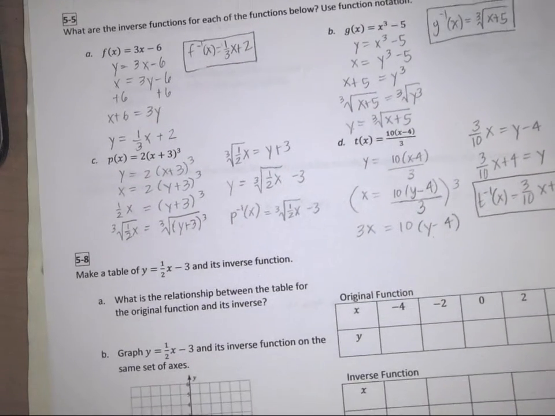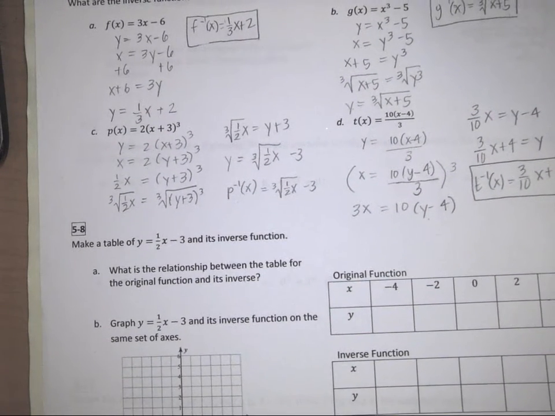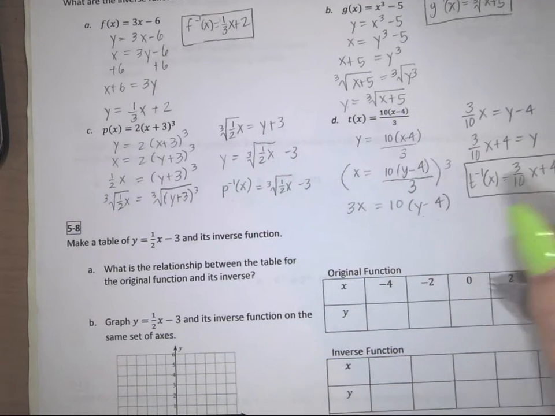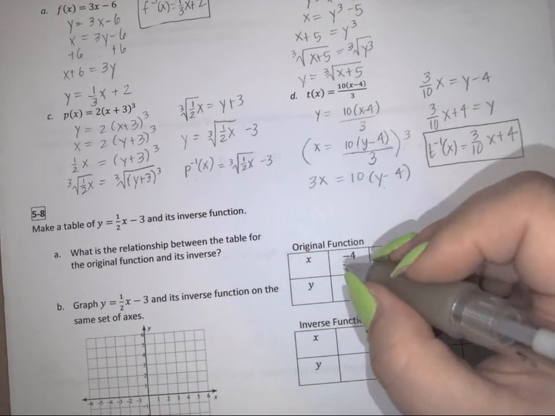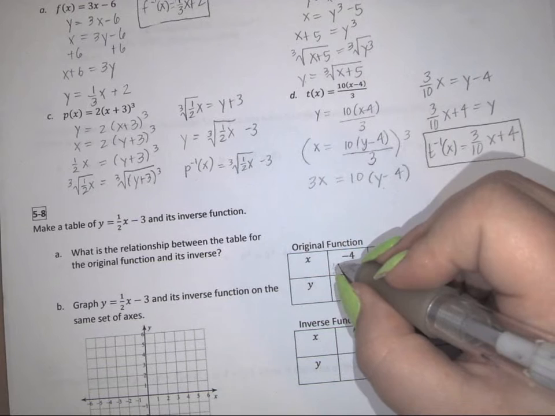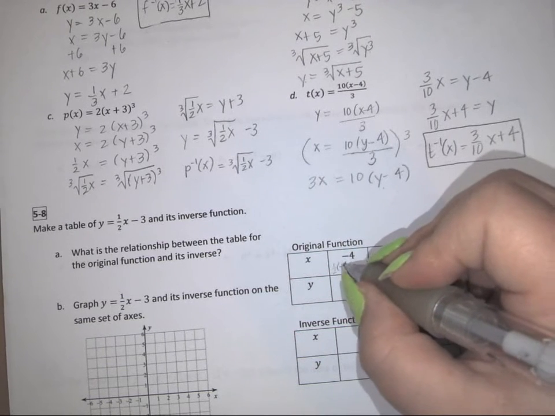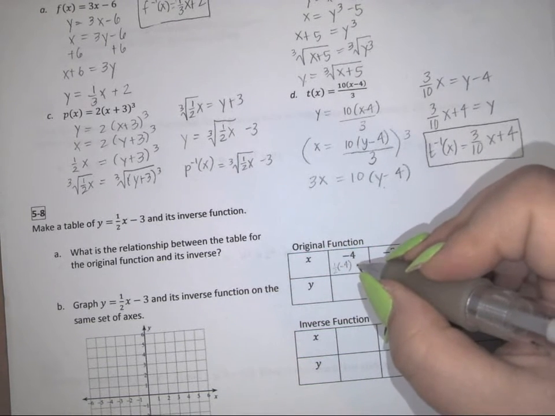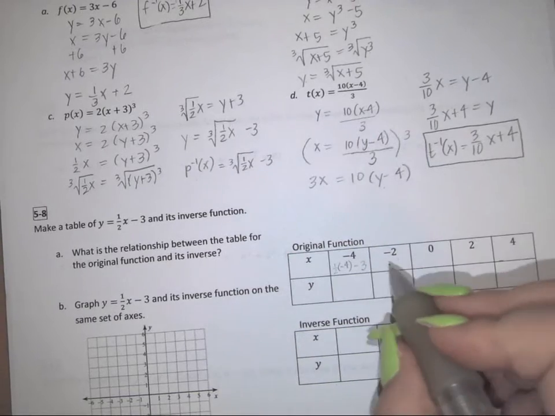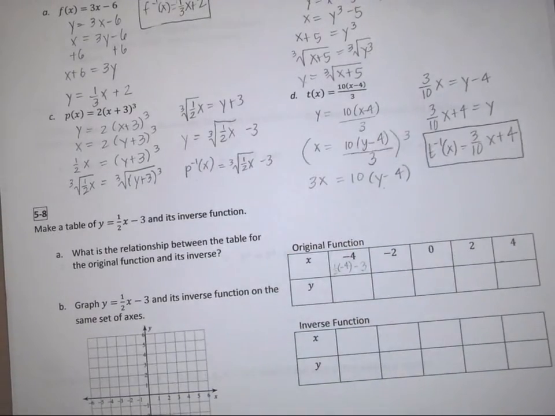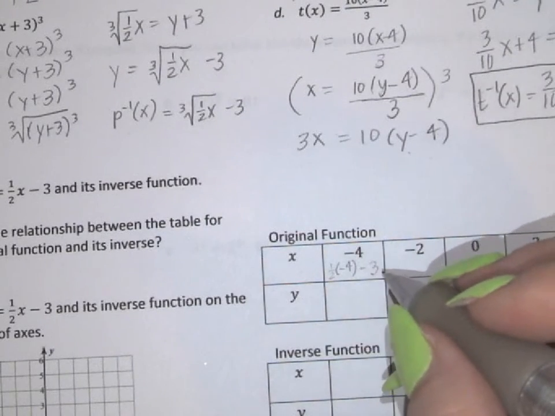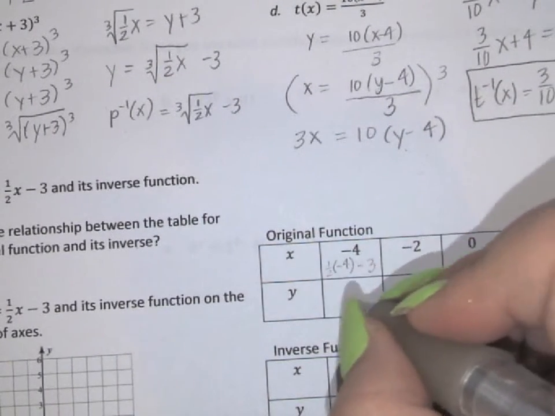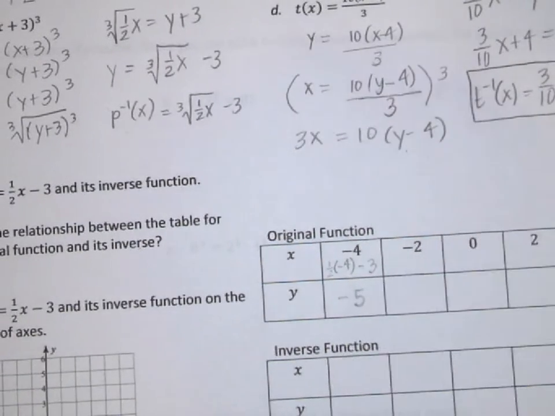Okay, so next problem. It says make a table of y equals 1/2 x minus 3 and its inverse function. The x values are already here, so you just plug them in. So 1/2 times negative 4 minus 3 gives you negative 2 minus 3, which is negative 5.